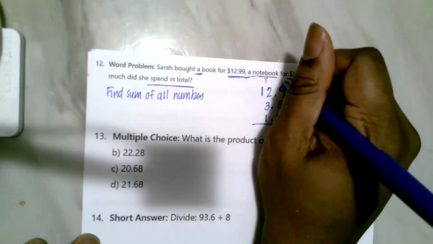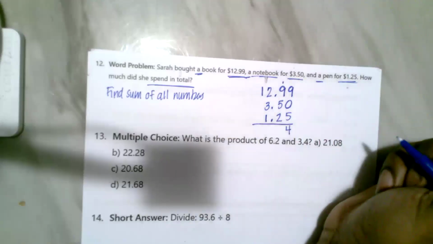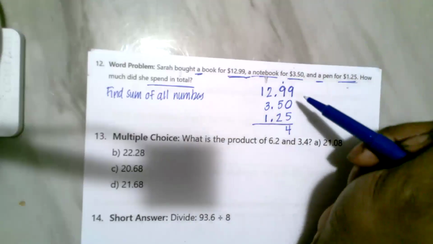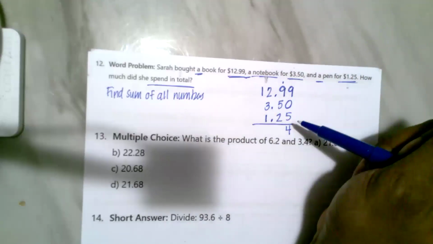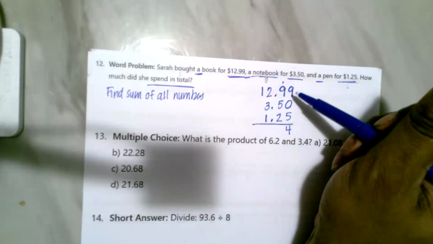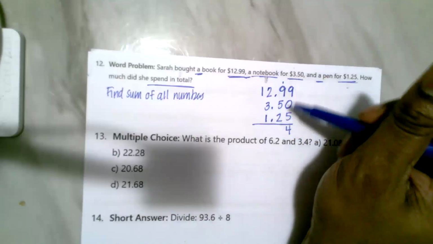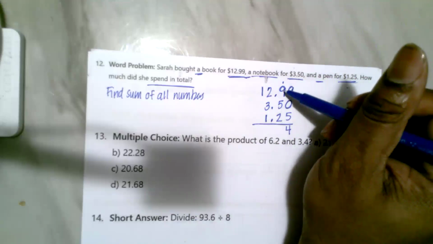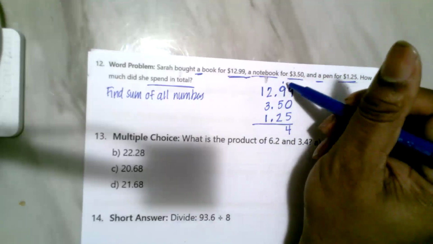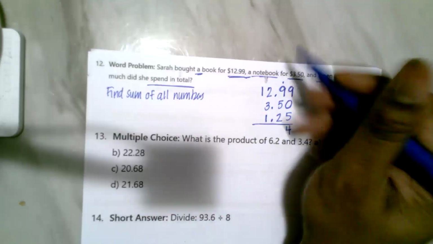9 plus 5 is 14. And do you know how I'm thinking about it? 9 is very close to 10, and I know 10 plus 5 is 15. But since it's not 10, minus 1 is 9. So then I know it's 14. 7 plus 9 is 16. Plus one more is 17.